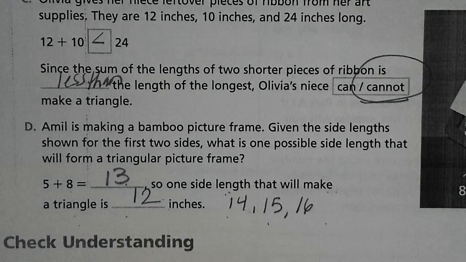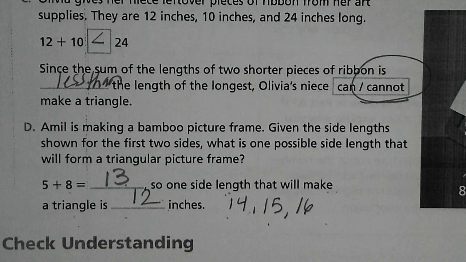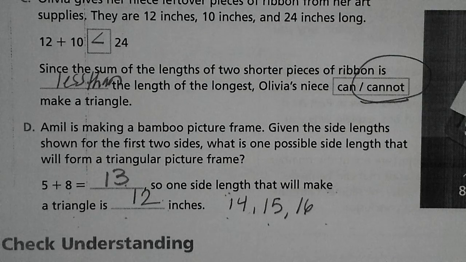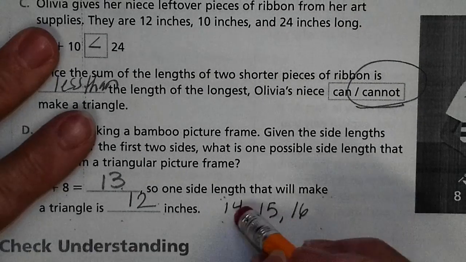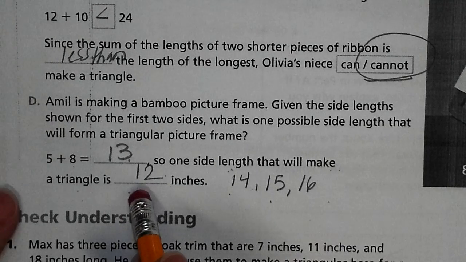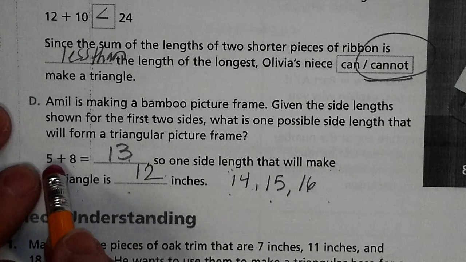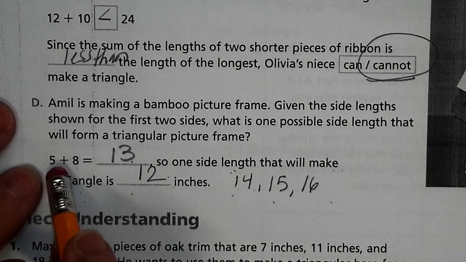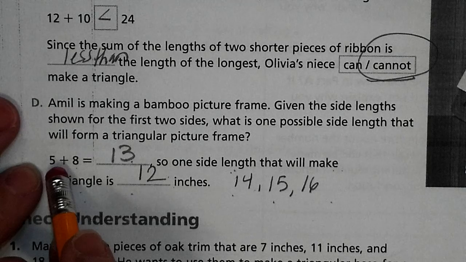Why 12 inches? Wouldn't it be 12 inches because it's less than? Wait, no, it'd be 13. Well, it can't. The third side can't be 13, because that's equal to.